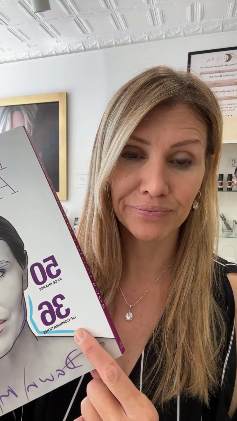32 eye combinations, 36 lip. So if you're in the market for getting some permanent makeup, let's say you're microblading your brows, maybe you're going to do some permanent makeup on your lip, you're going to want to stick with this channel, because this is going to break down your anatomy so you get the right brow design.